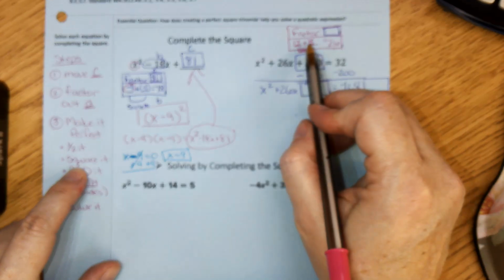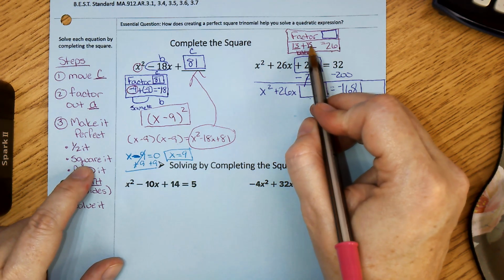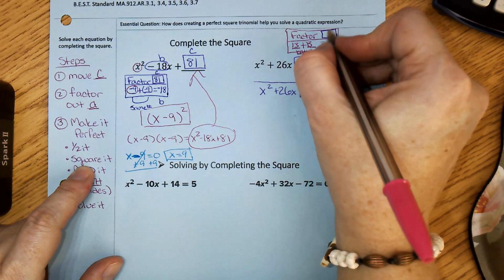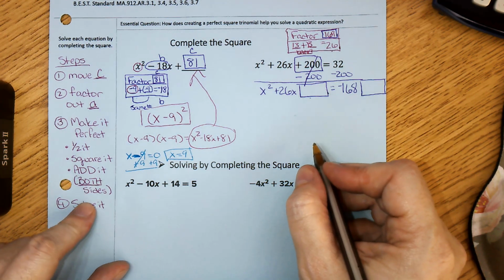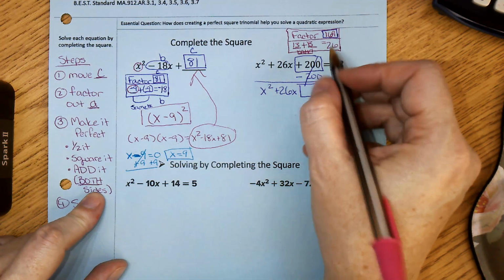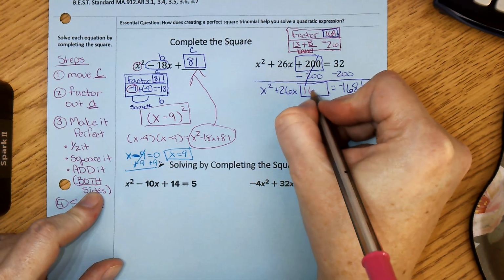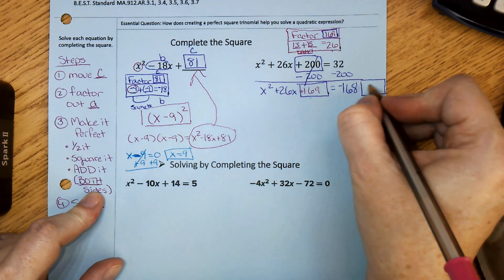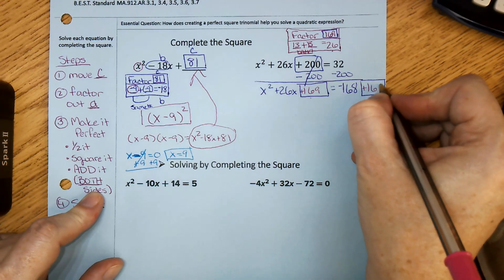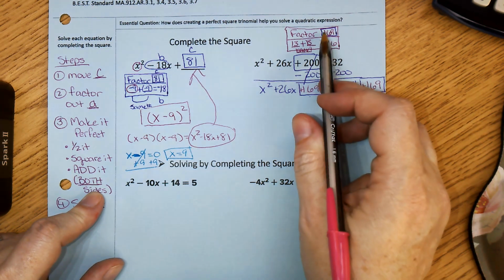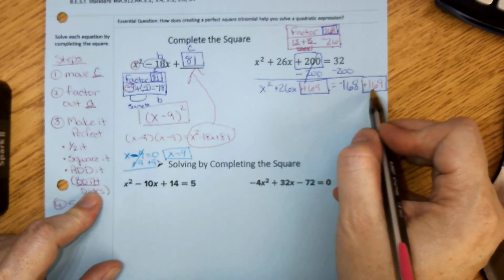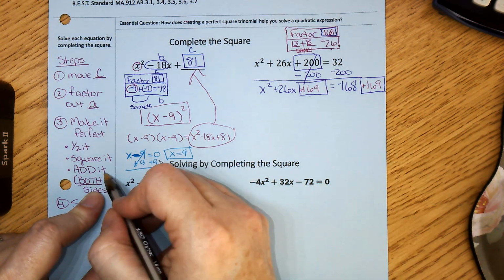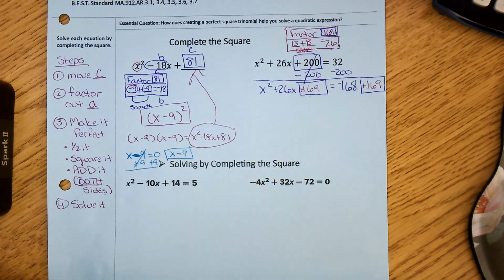Then we're going to square it. 13 squared is 169. Then we add it to both sides. So we're going to put 169 plus 169, because it's a positive. Add it to the left, add it to the right, add it to both sides.